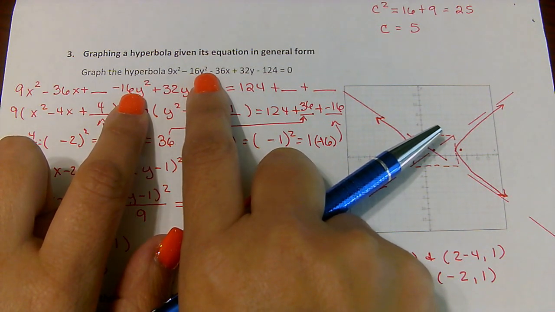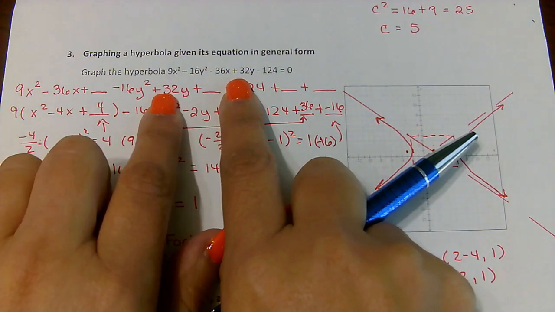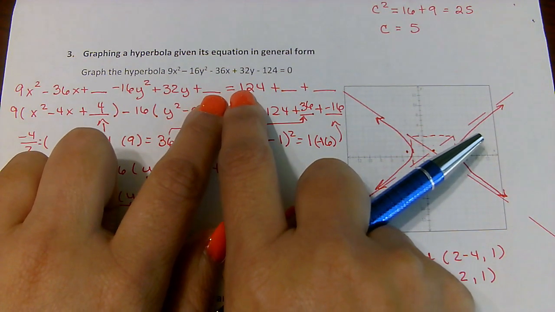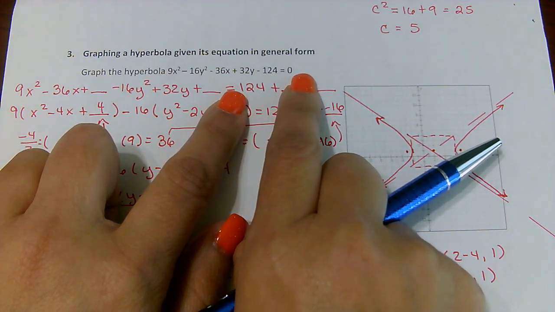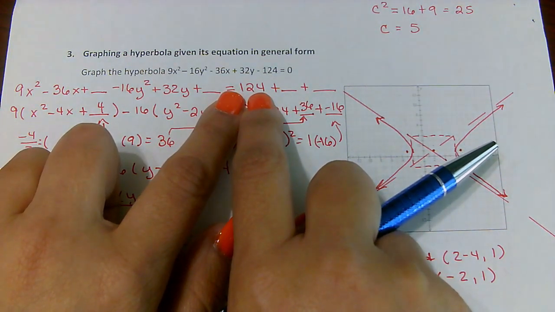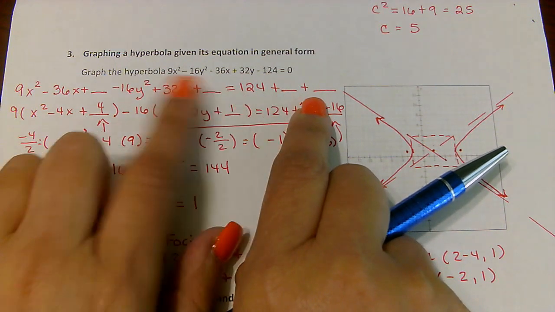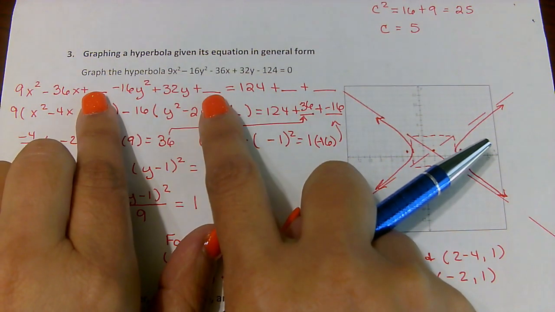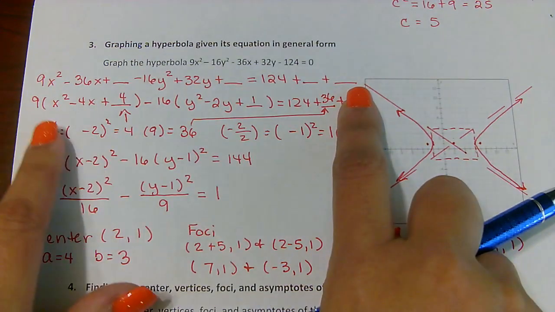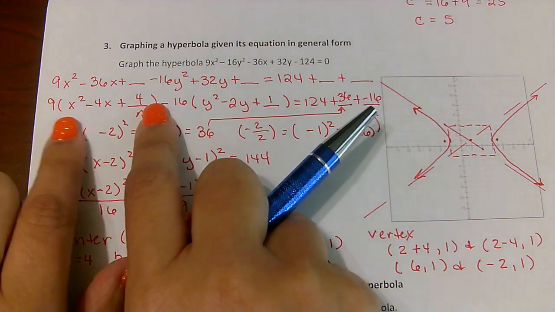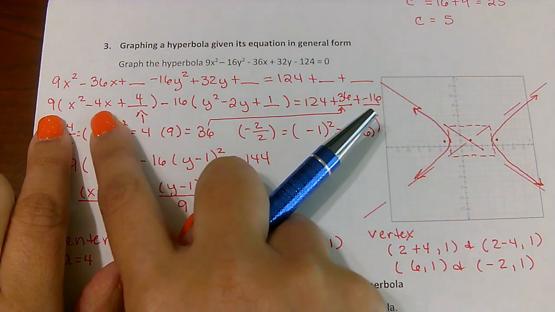So negative 16y squared plus 32y plus some number is going to equal, take this coefficient over to the other side, which makes it 124, plus two numbers. Since we're adding two numbers here, we have to add two numbers on the other side of the equal sign. Let's complete the squares for our x.